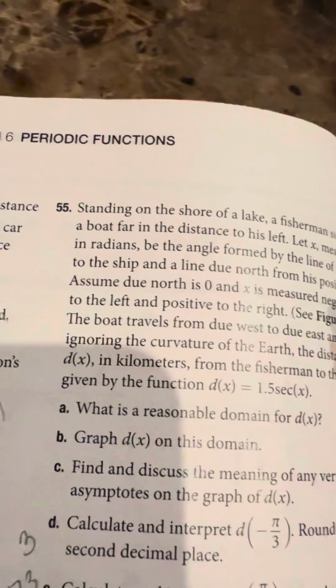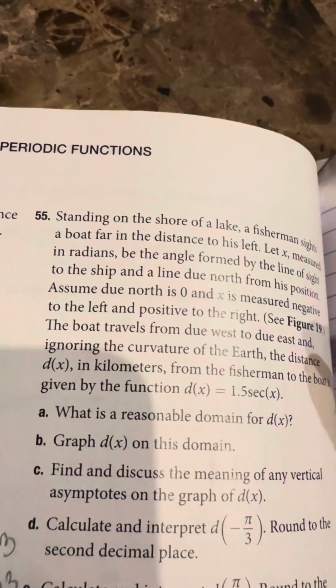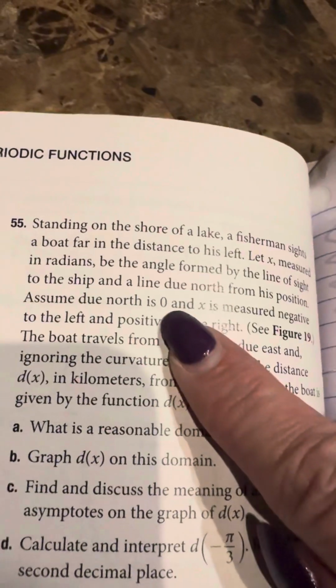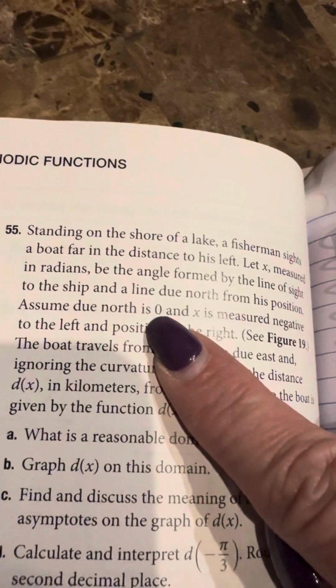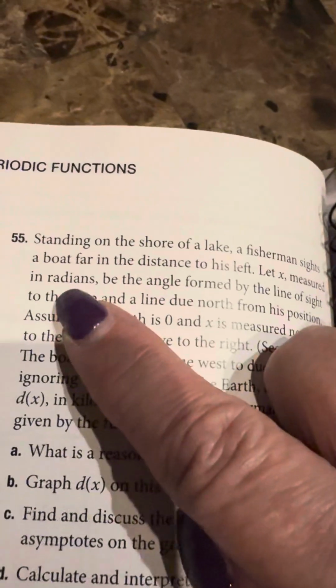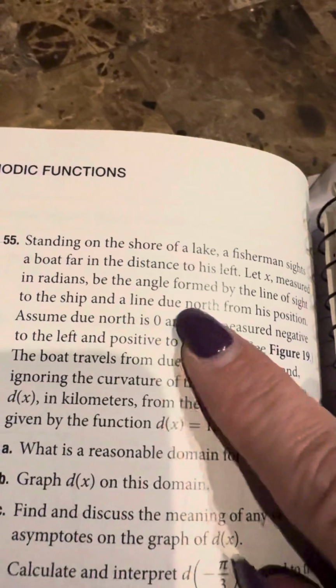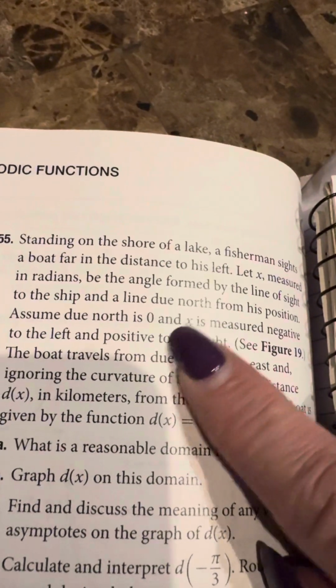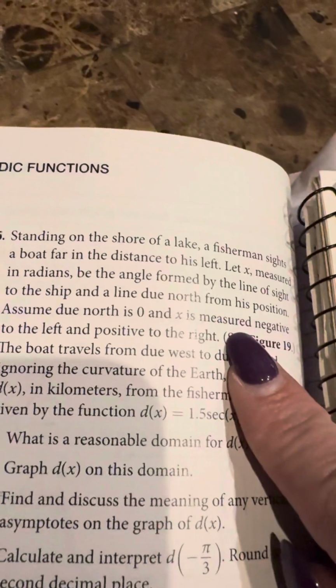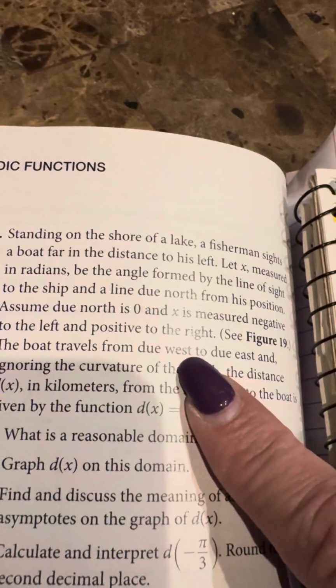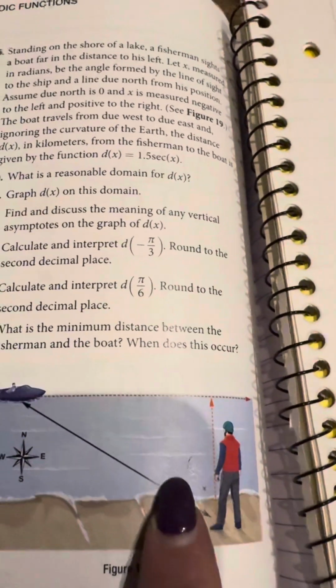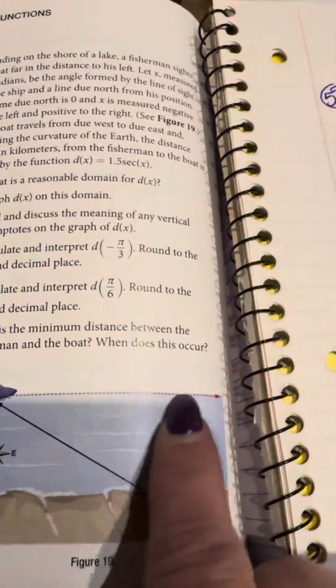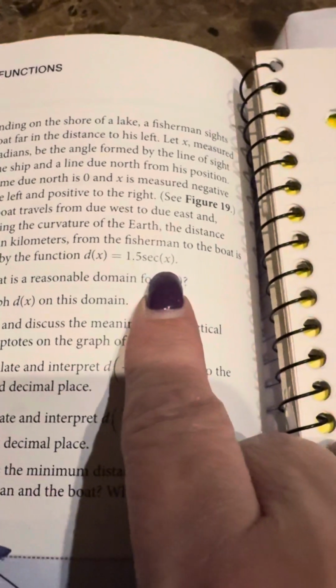I know it's in radians because they told me somewhere. Oh, right here. So the angle there is in radians, and the line of sight due north is 0. If we go to the left, it's negative, and to the right, it's positive. And the ship right now is to his left, so this would be a negative angle, and it's going to travel in this direction right here. And they actually give us the function for that distance.